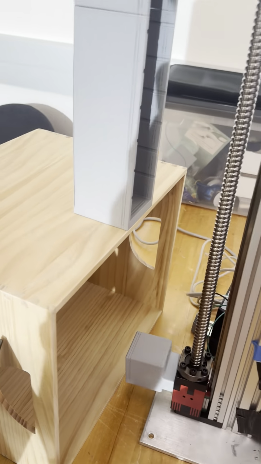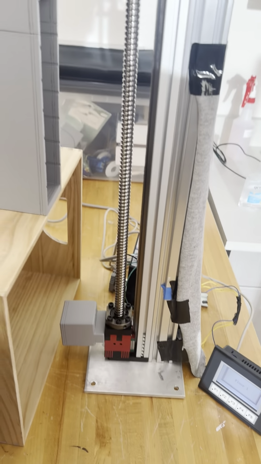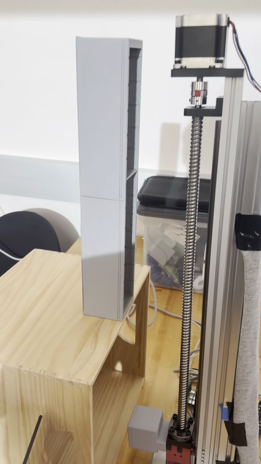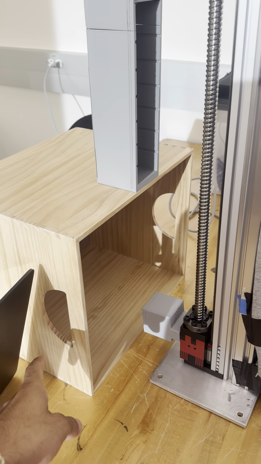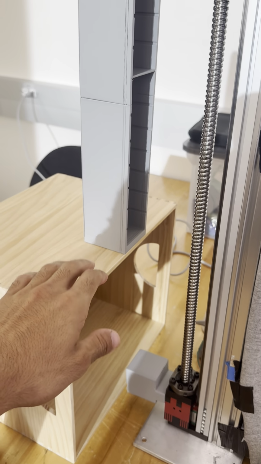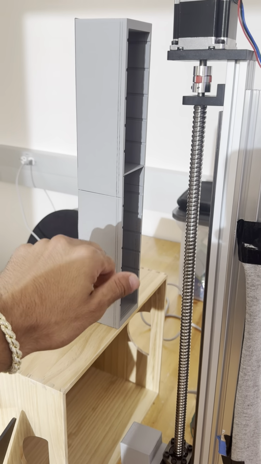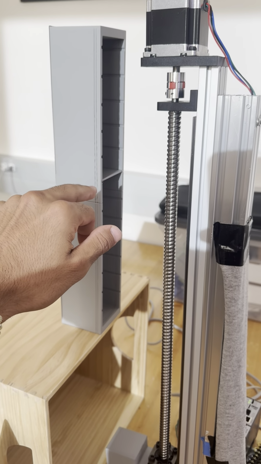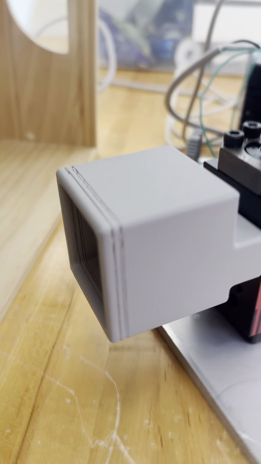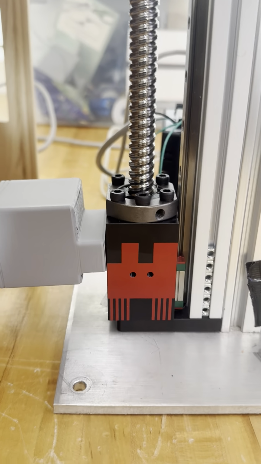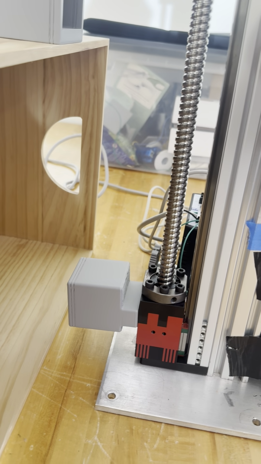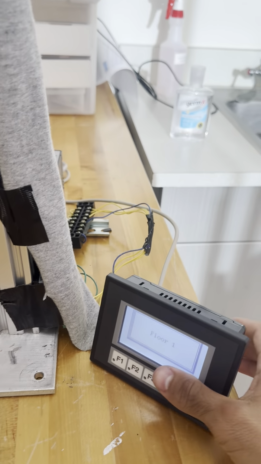This is our setup right here. We have the parking garage on the bottom, and then we have the first floor right here, and then the second floor right here. And this is our elevator carriage. We have Cinderella in there. We line this up. And here we have our HMI.